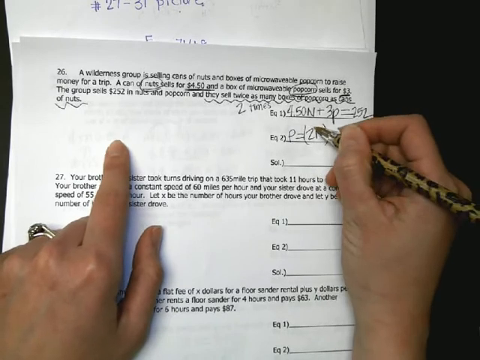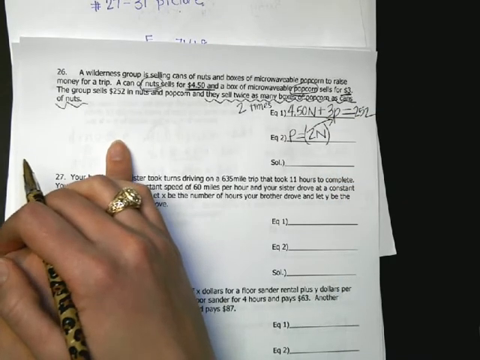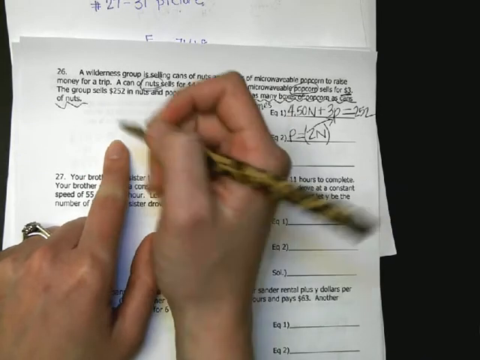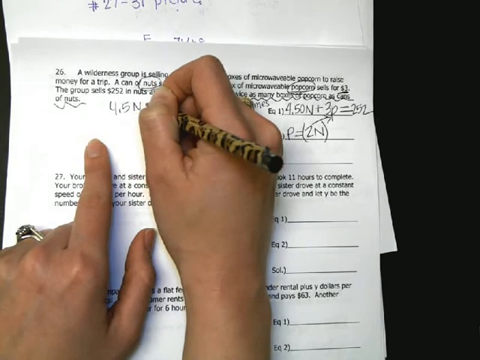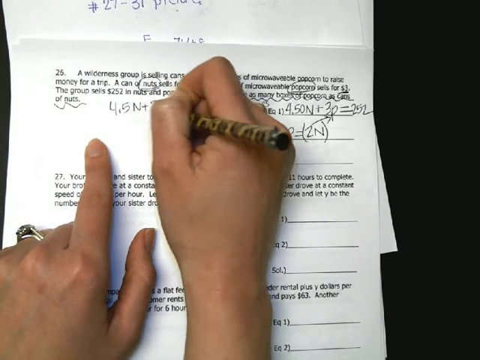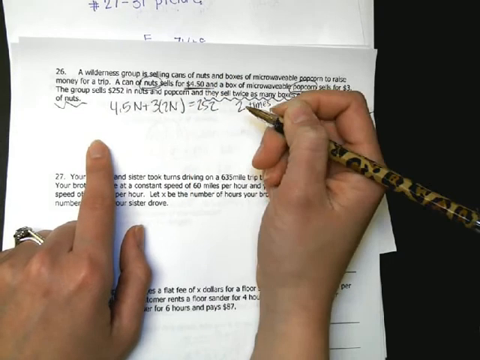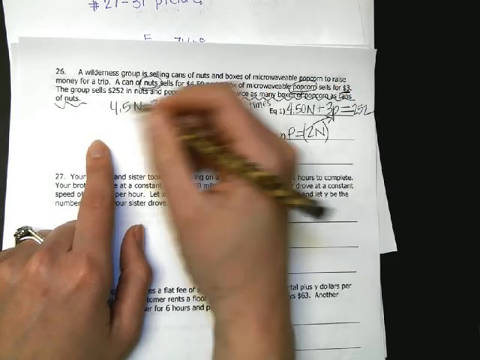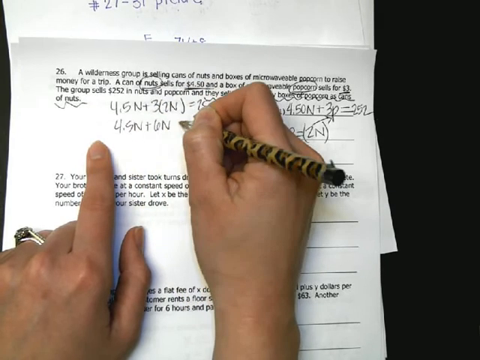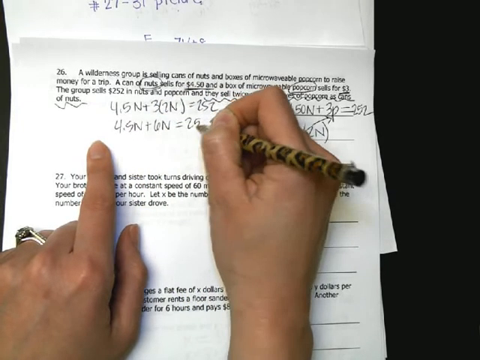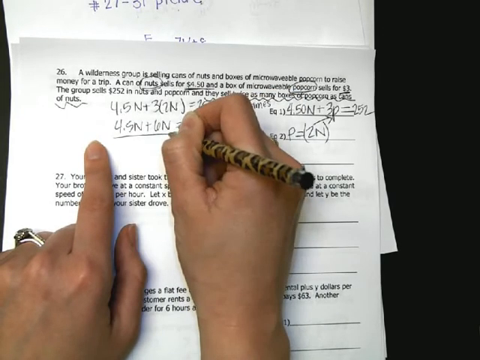Now we use substitution or elimination to solve. Here, I think substitution is the easiest because we already have the P solved for. So we put parentheses around there and plug it into the P of the opposite equation. Get 4.5N plus 3 times 2N equals 252. 3 times 2N is 6N, so 4.5N plus 6N equals 252.